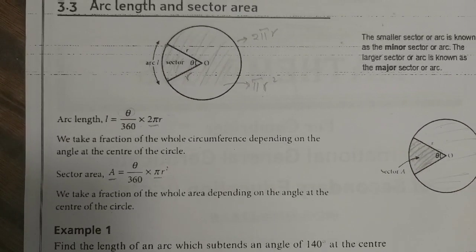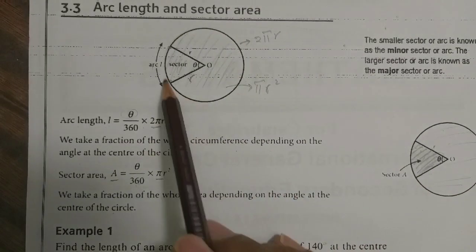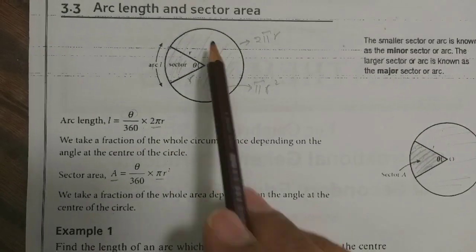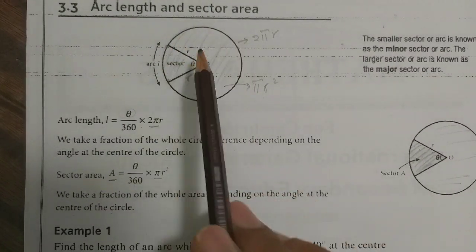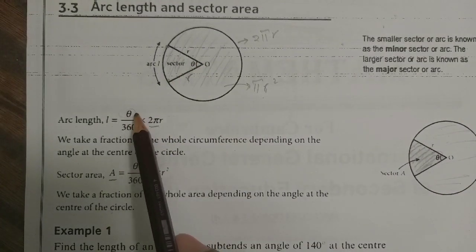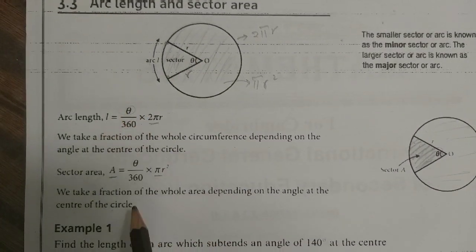And for this, this is the arc length. The complete is the circumference, and the arc length is only the minor part or the bigger part of the total, depending on the angle given here. So with angle theta, we take the arc length and the area of the circle.